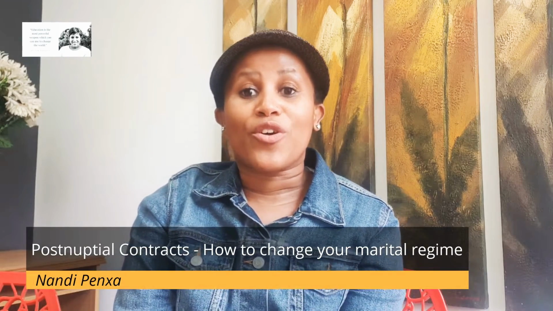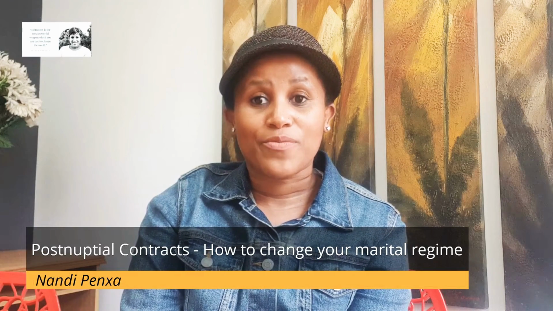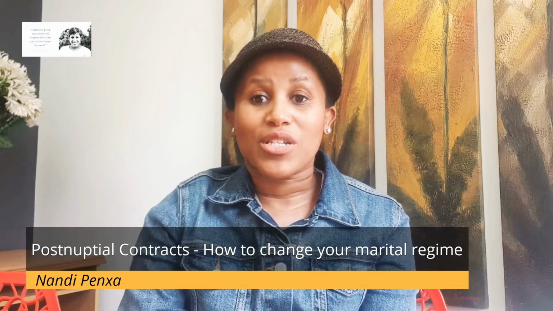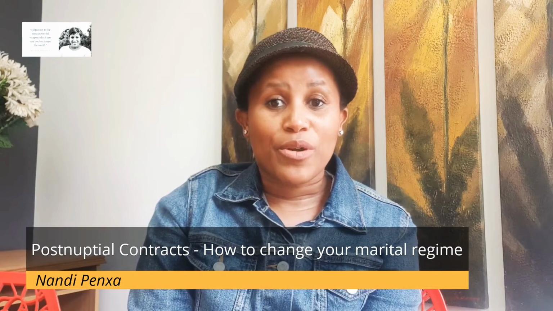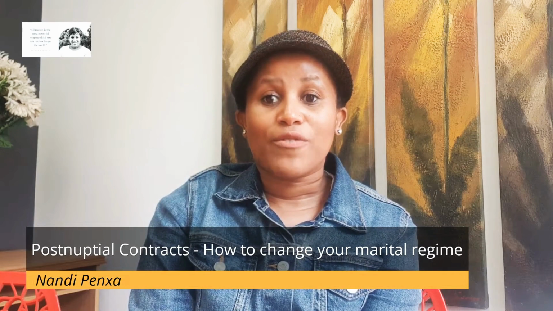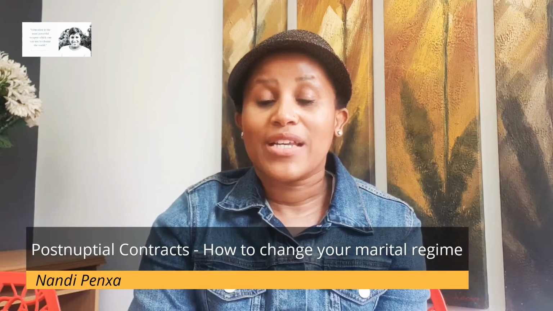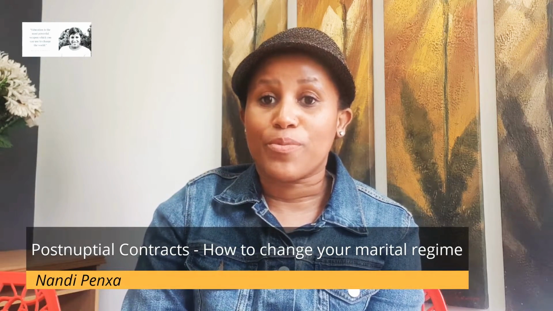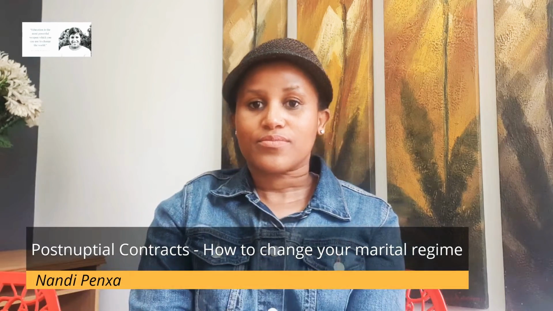Although by law you are not allowed to execute an antenuptial contract after the marriage, the good news is that it is possible to change your matrimonial property regime from in community of property to out of community of property by registration of a post-nuptial contract by virtue of Section 21, subsection 1 of the Matrimonial Property Act. This is done with the permission of the High Court.